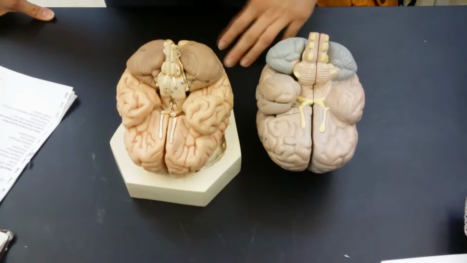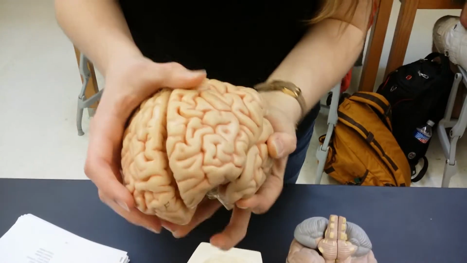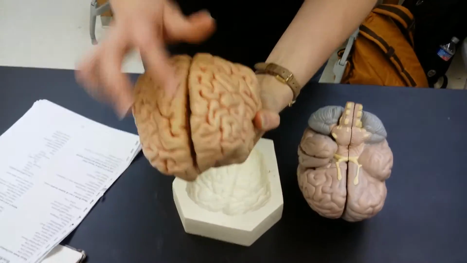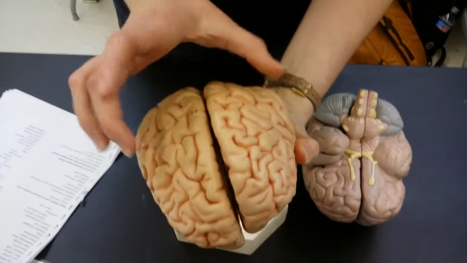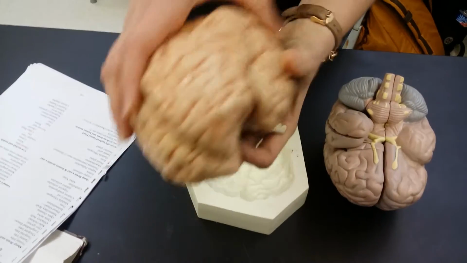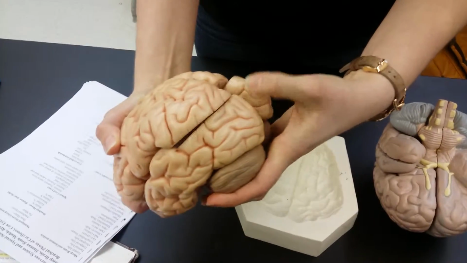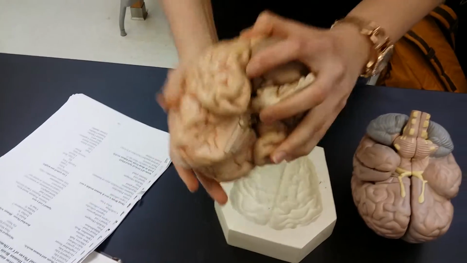Today we're doing the brain. Okay, so the brain is hard to hold, but this is the frontal lobe up here. These two are the parietal lobes. The temporal lobes are on the sides right here, and the occipital lobe is back here, posterior side.